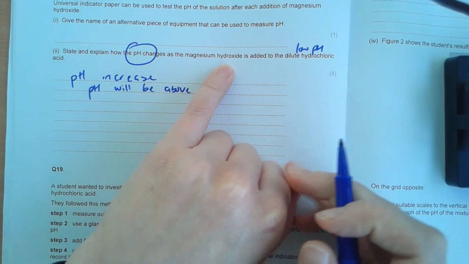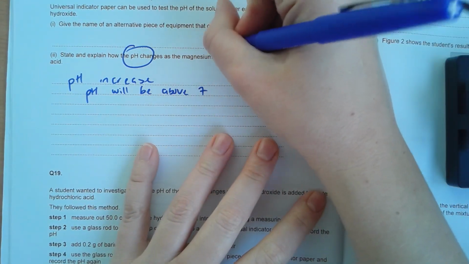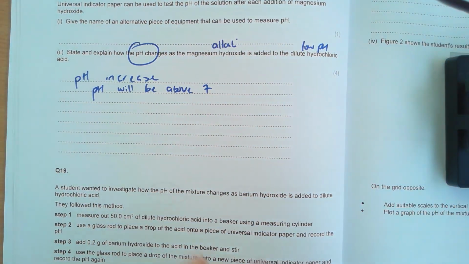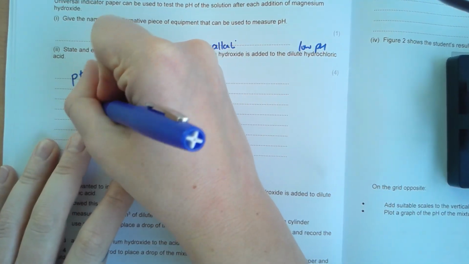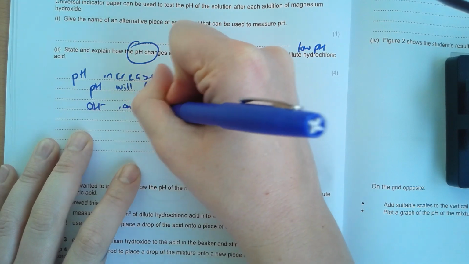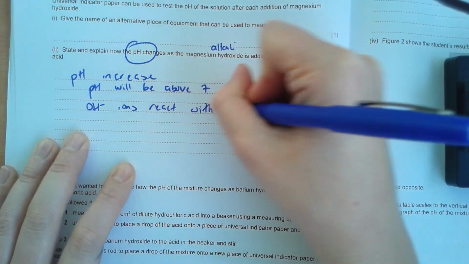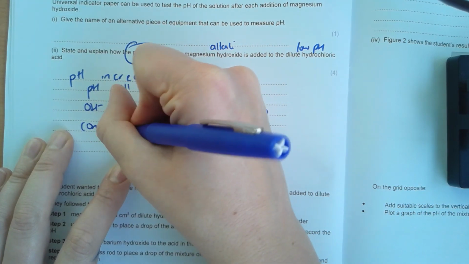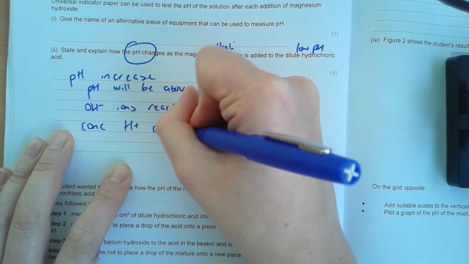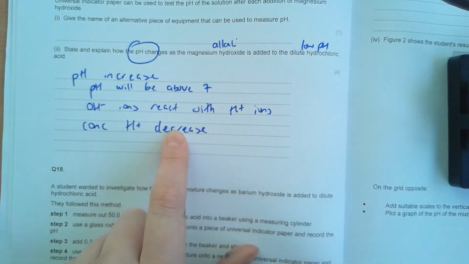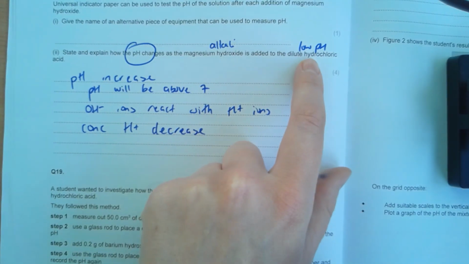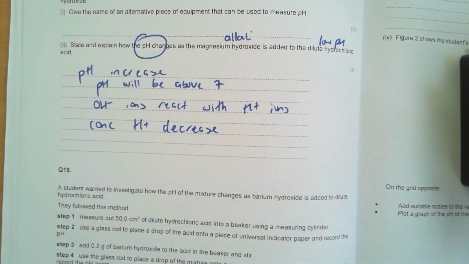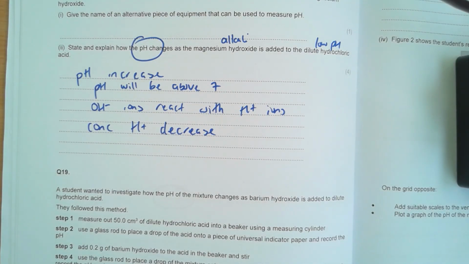So magnesium hydroxide is an alkali, and it's going to provide OH- ions. So you're going to say the OH- ions react with H+ ions, and that means the concentration of H+ ions decreases. And if the H+ ions are decreasing, that is why your pH is going to rise. Less H+ makes it less acidic, which means the pH is going to rise.